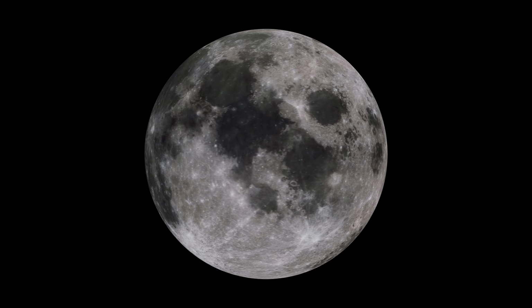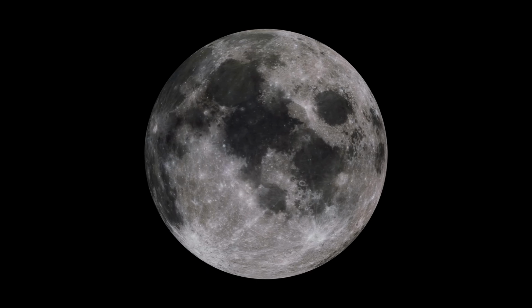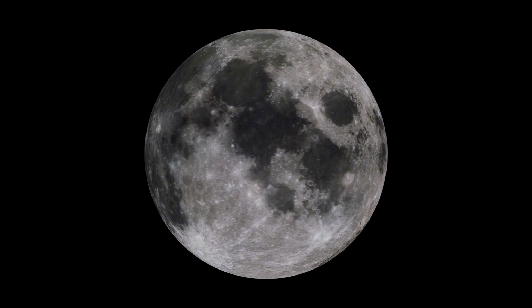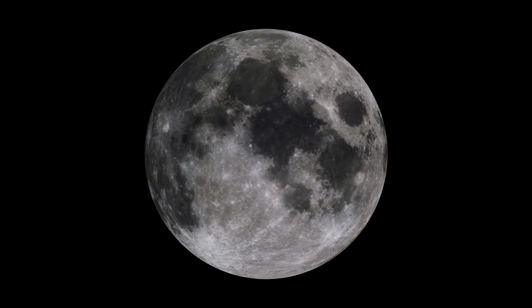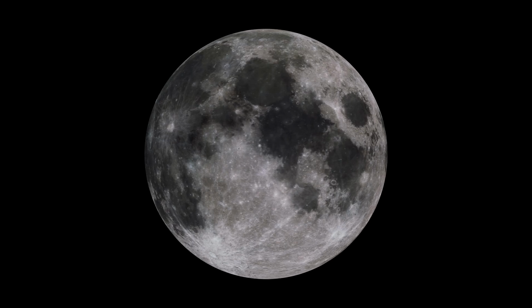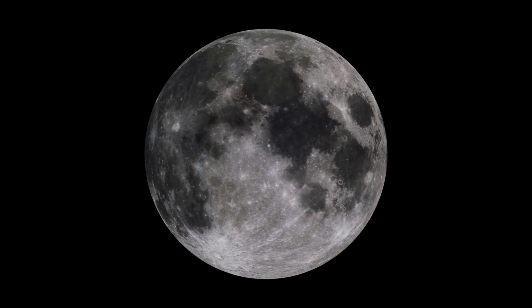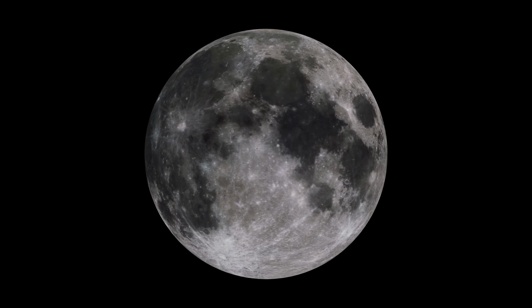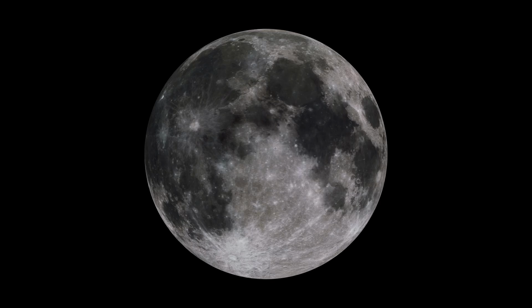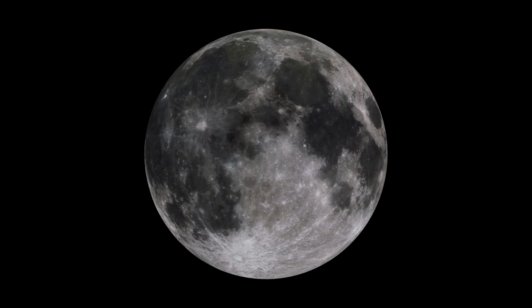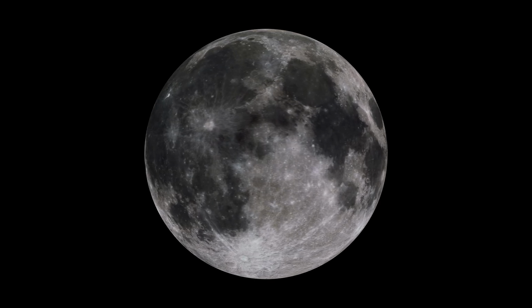But no matter how far we travel, the moon will always remind us where we came from. It will continue its orbit long after our cities fade, long after our languages are forgotten, long after our species itself may disappear. The moon does not belong to humanity. Humanity belongs to a moment in the moon's endless journey.